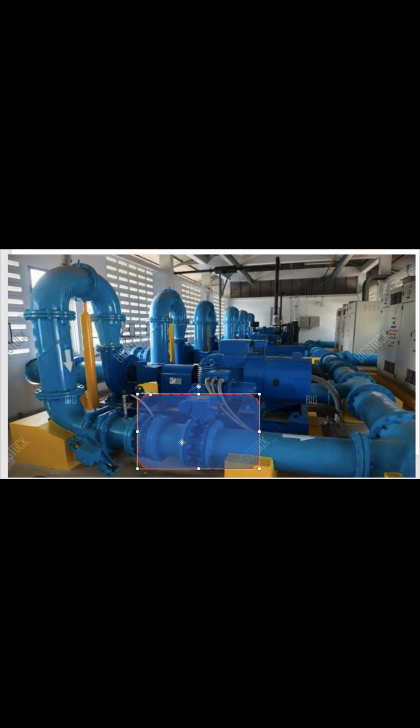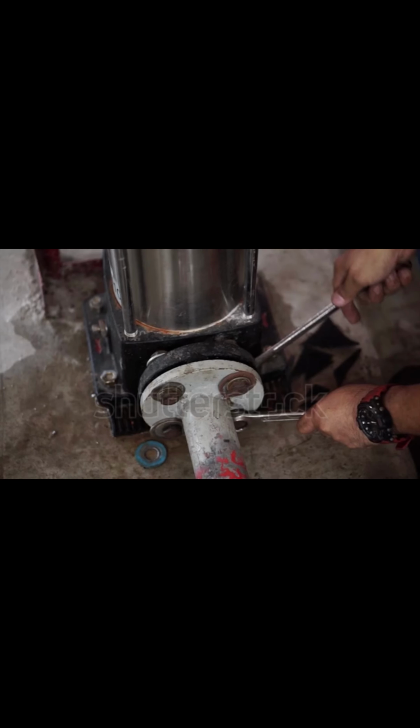Now, if these particular assets can be maintained independently, what do I mean? If me as a technician or a maintenance engineer can take off this particular butterfly valve and service it.